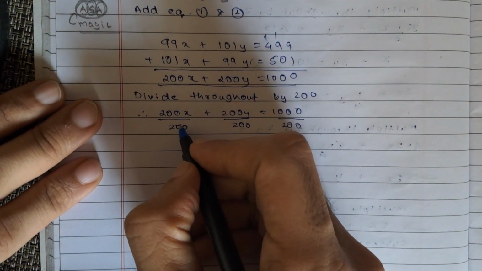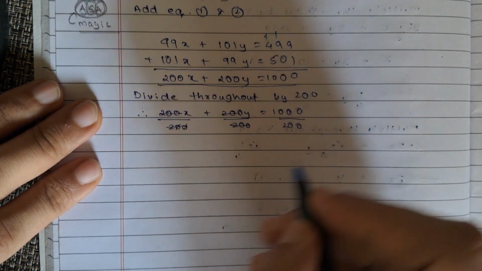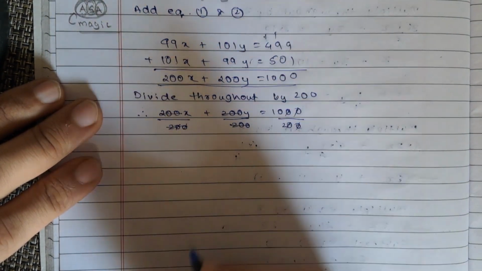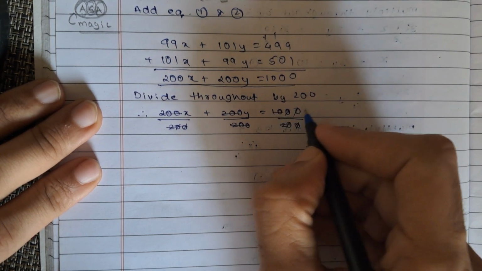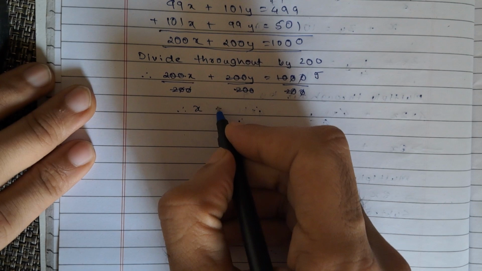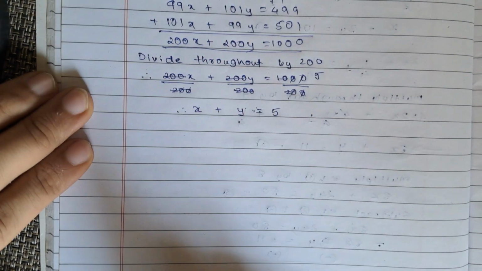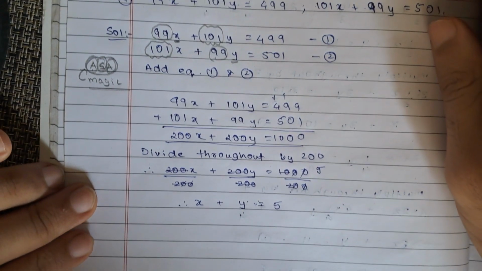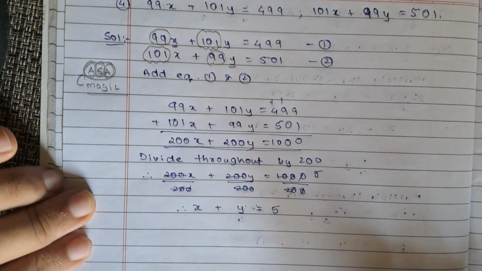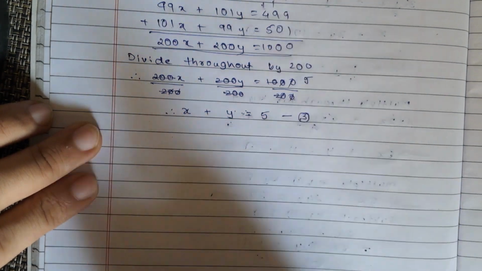Correct? So this entire 200 will get cancelled, this entire 200 will get cancelled. Here let's see what will happen. Zeros will get cancelled, 2 1s are, 2 5s are. So I will have nothing else but x plus y equals 5. Correct? So anyways, I have 2 equations over here, equation 1 and equation 2. So this is my new equation which is there with me. I will number it as equation number 3.